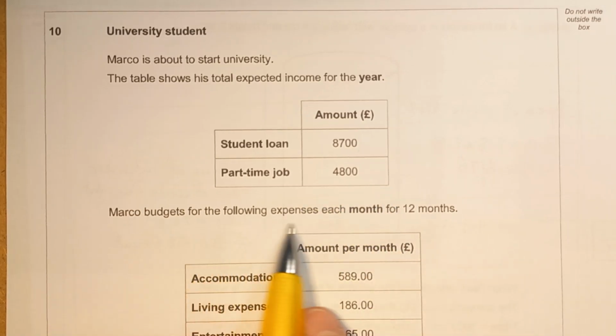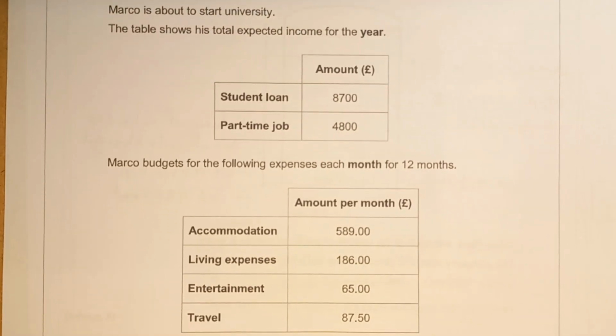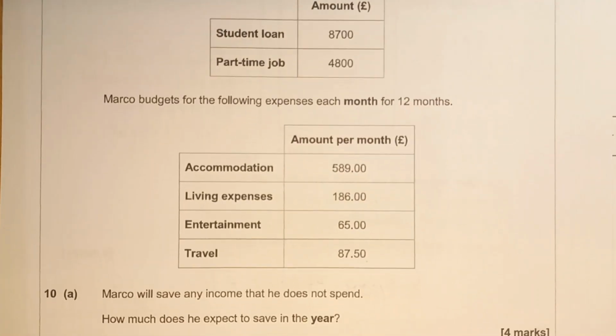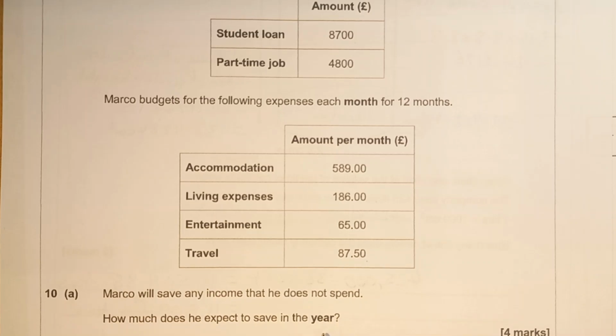Marco budgets for the following expenses each month for 12 months. So let's have a look. He's going to spend £589 on accommodation, £186 on living expenses, £65 on entertainment, and £87.50 on travel. That's per month. Marco will save any income that he does not spend. How much does he expect to save in the year?